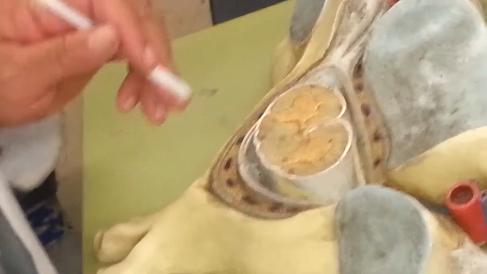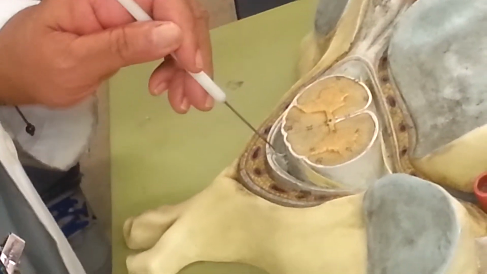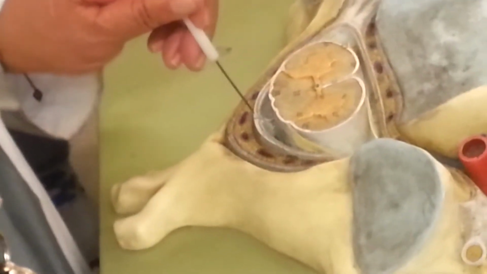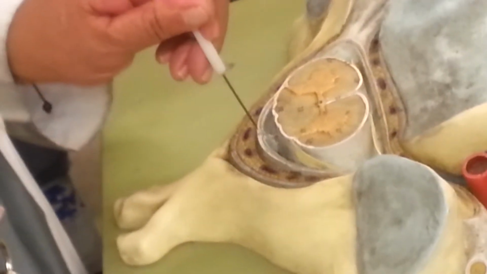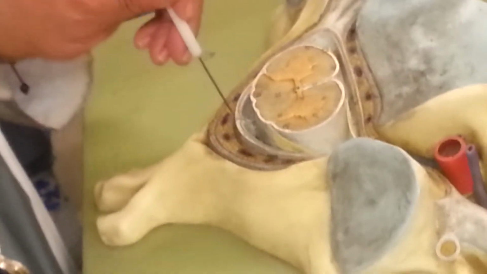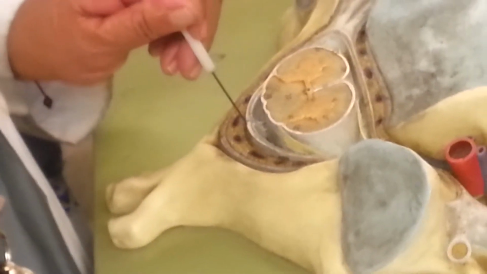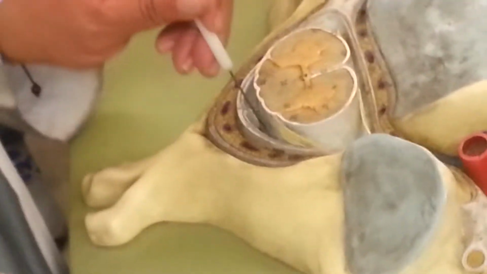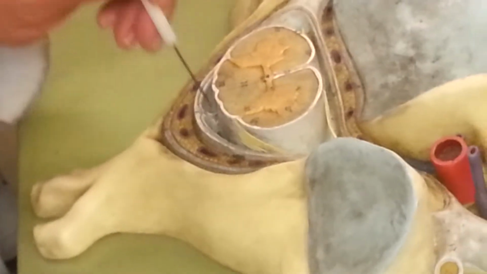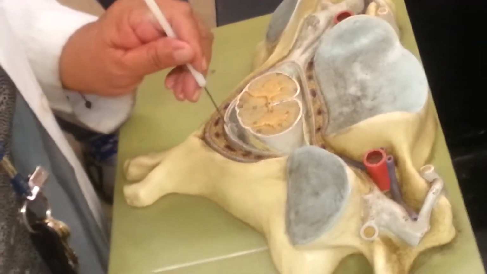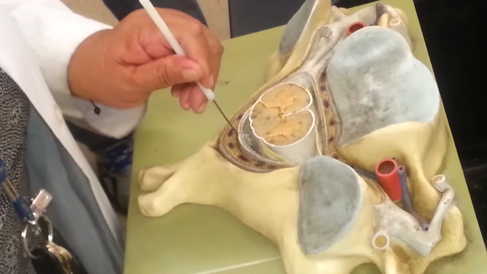Again, pia mater, then a space. This is the arachnoid mater, and outside would be the dura mater. It's exactly how you have it in the picture. Pia mater, arachnoid mater, and the outer one is the dura mater. So pia mater, arachnoid mater, there's a space between the pia and the arachnoid called the subarachnoid space. Good for the lecture. There's where the cerebral spinal fluid circulates. Here is the arachnoid mater and outside is the dura mater.